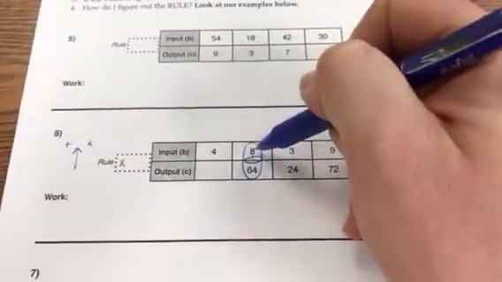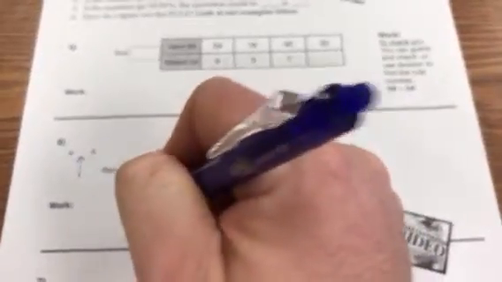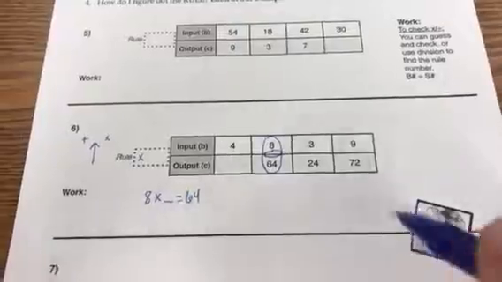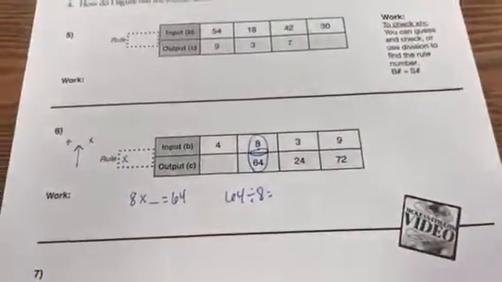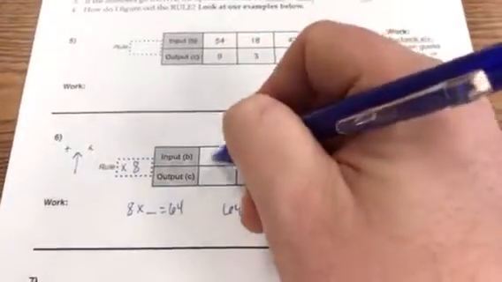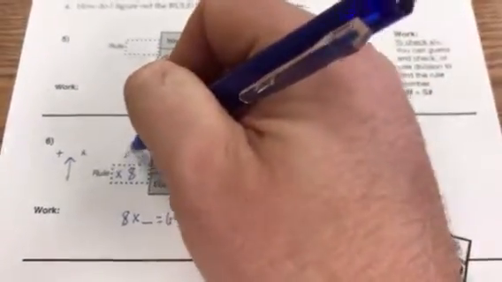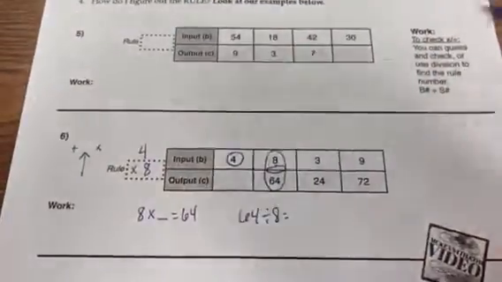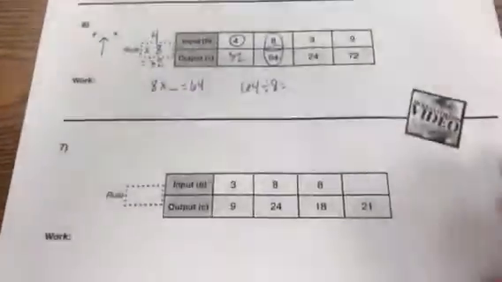So I'm going to look at this missing problem. 8 times what equals 64? Or I can do the inverse operation and just do 64 divided by 8 equals, and so then I know my rule number is 8. I'm going to circle the one I know so I can actually solve the problem. Put it where it goes, on top. And now this says 4 times 8 equals 32. And we're done. Okay, on to number 7.